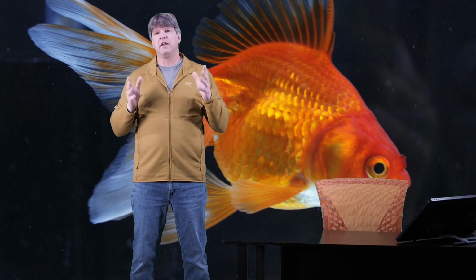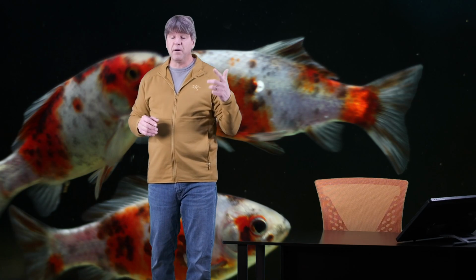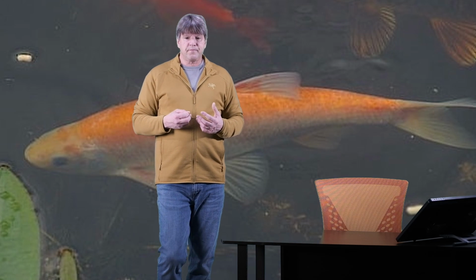Now, also, fish. Your fish are going to play a big role in this, all right? Especially goldfish and shubunkins and even golden orfes. These are fish that will definitely eat mosquito larvae. So having a nice, decent population of fish in your pond is a really, really good idea.